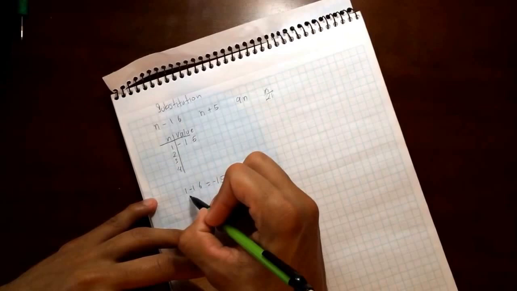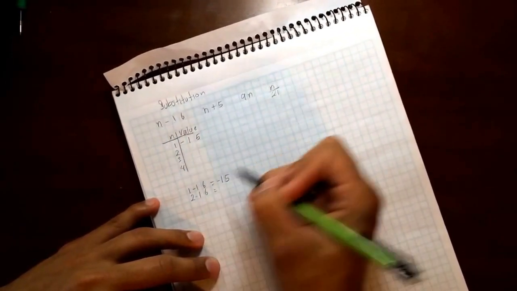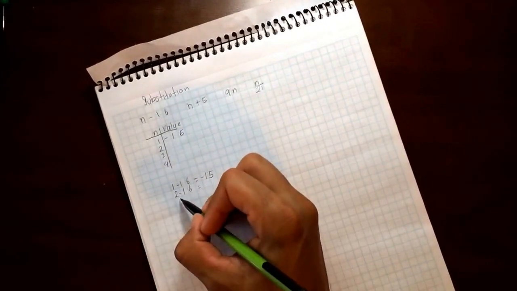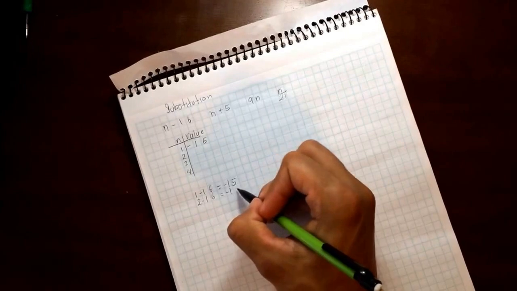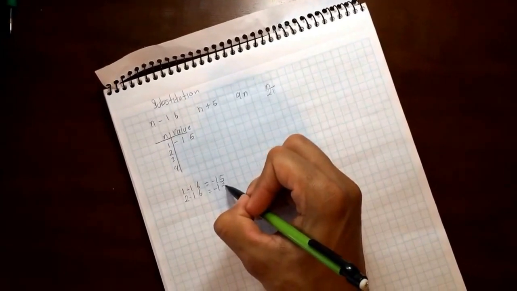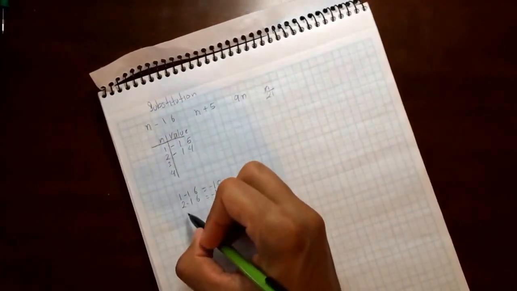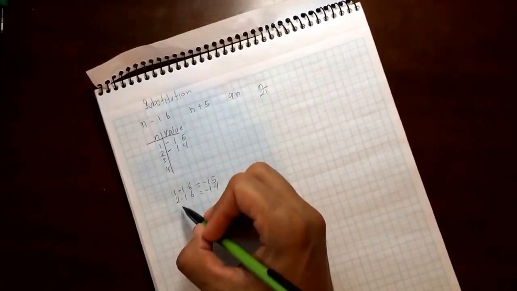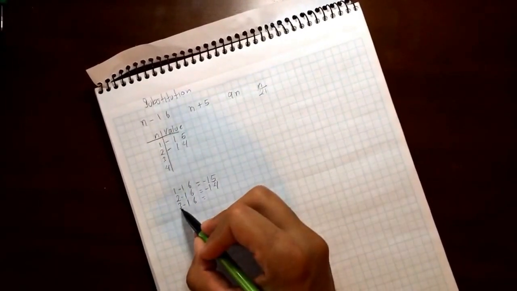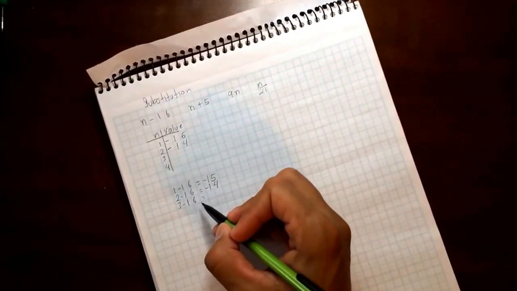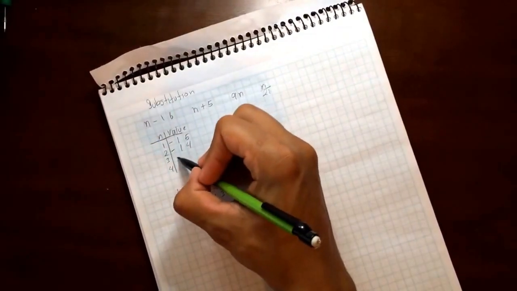What about n equals 2? 2 minus 16 will give us what? Well, you have $2, you owe $16, you're still going to owe $14. So we put negative 14 right here. And now we substitute for the third one. 3 minus 16. You have $3. You owe $16. You're still going to owe $13 after you pay those $3 off.